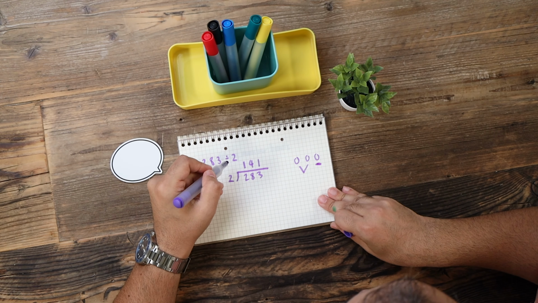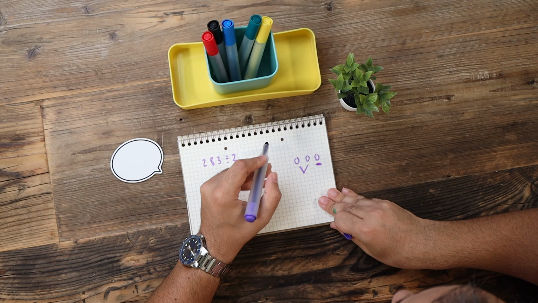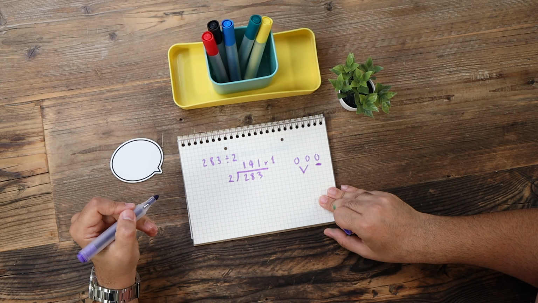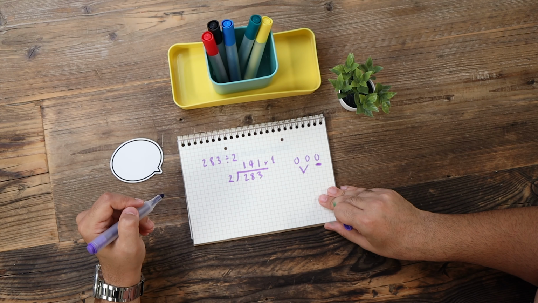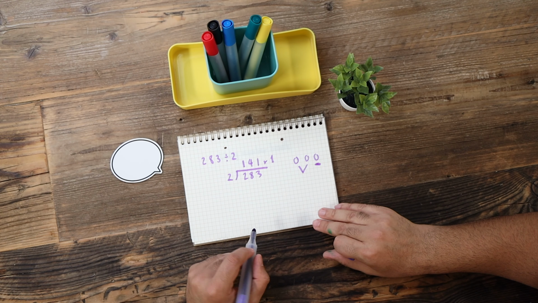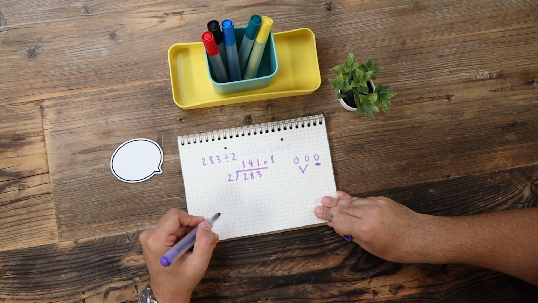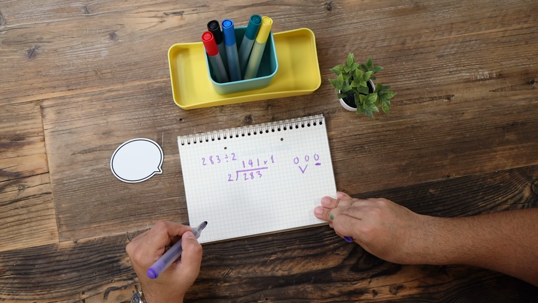So at the end, I know I've got 1 left over, so I have to put this remainder of a 1. That's it. So my final answer is 141, remainder 1. I'm going to leave that there in your visual so that you can have a go at it, so pause the video whilst looking at that because it's quite difficult to visualize.